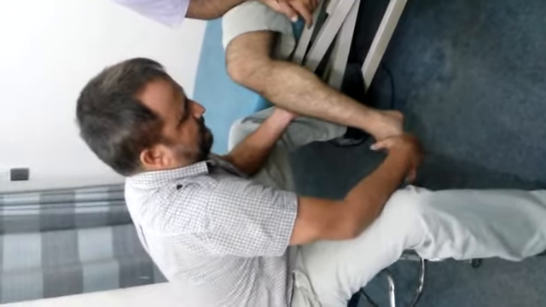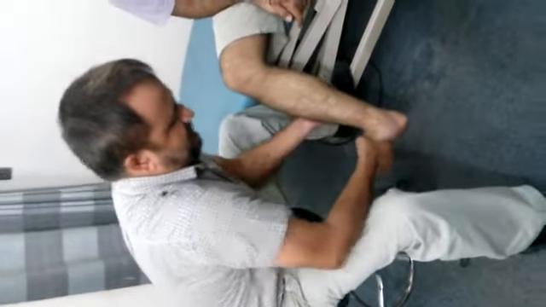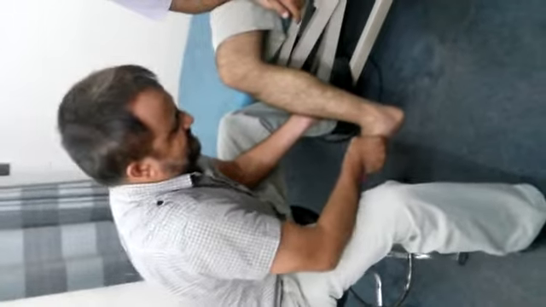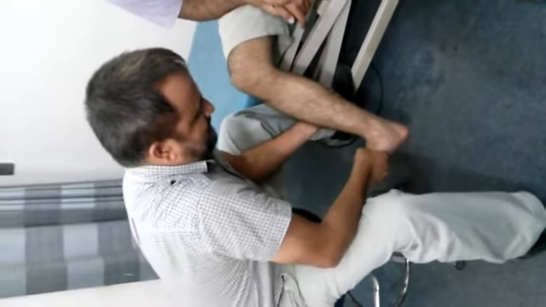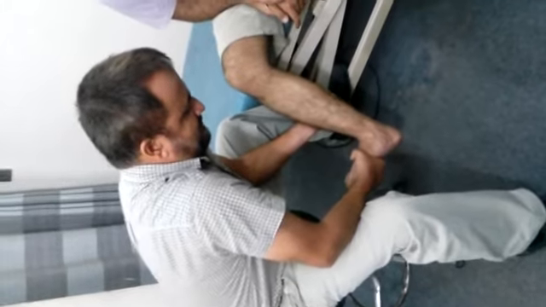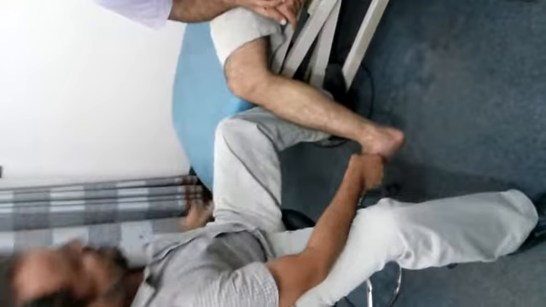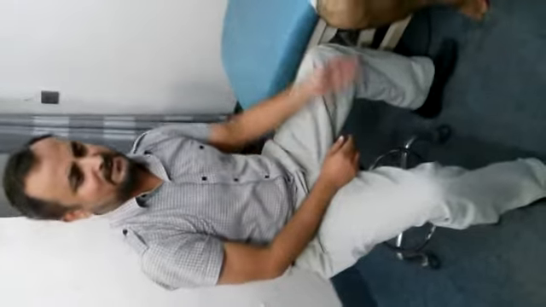While if I do this test in more dorsiflexion, the pain will be in the syndesmotic area, in a high ankle sprain. So I will bring the foot into dorsiflexion, evert it or externally rotate it, and the pain will be in this region. Thank you very much. So we've finished with the tests for syndesmotic pain.